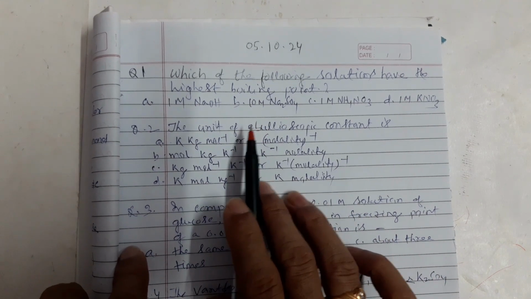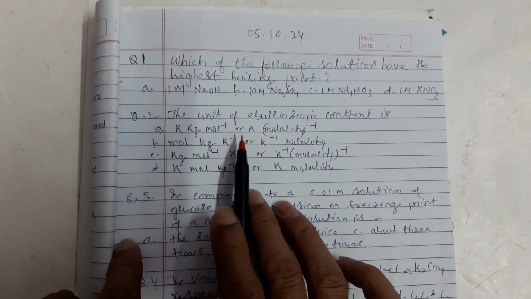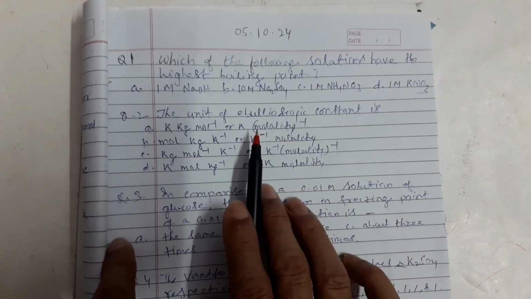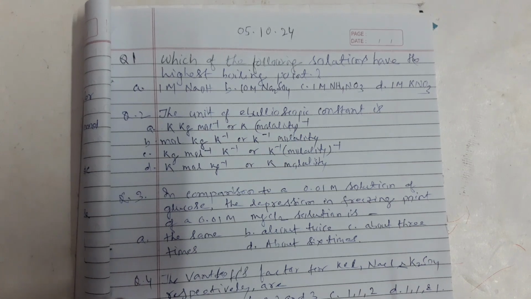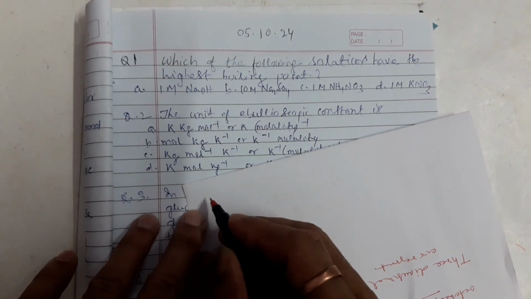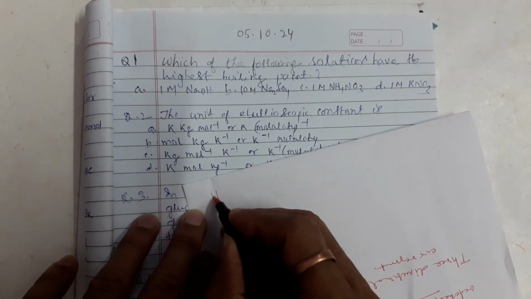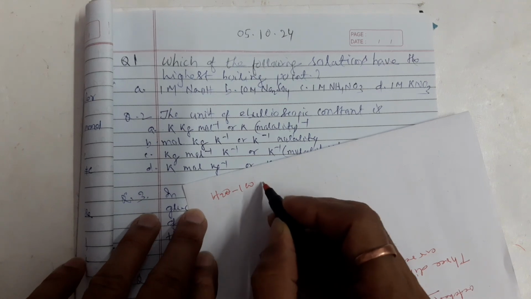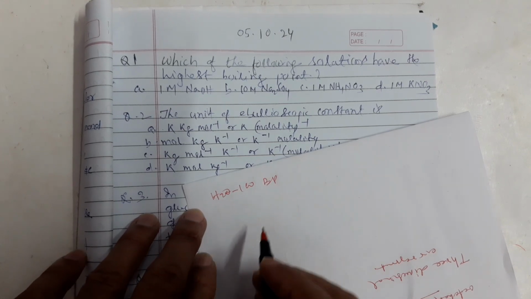Okay. Next, the unit of ebullioscopic constant is what? The ebullioscopic constant comes in the chapter elevation in boiling point. Suppose the boiling point of water is 100.